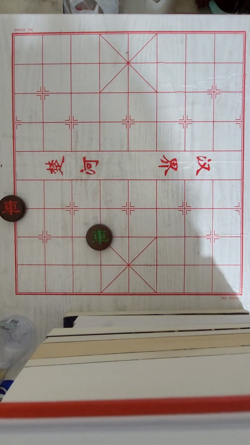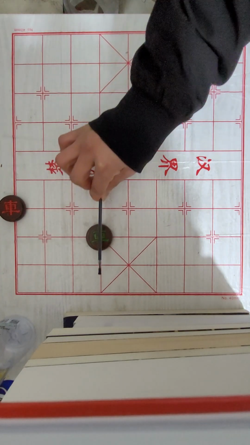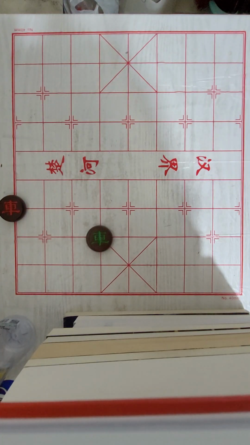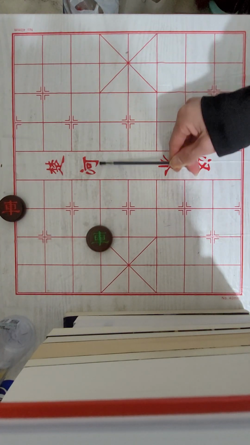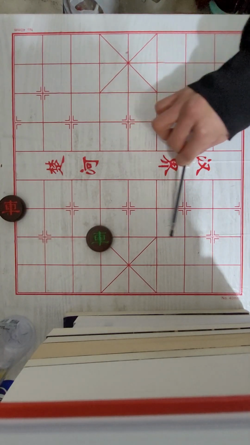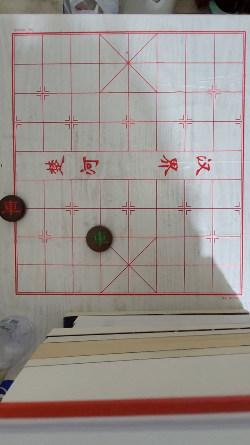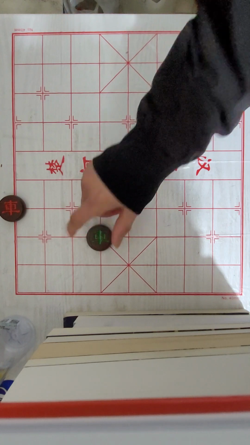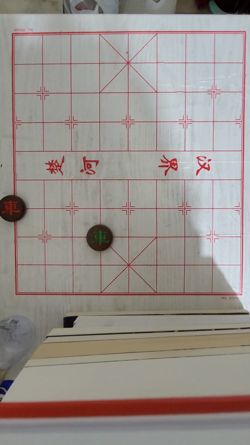The most important thing is the chariot can move along the straight line, regardless of the vertical line or the horizontal line. The chariot moves once, can only go straight.